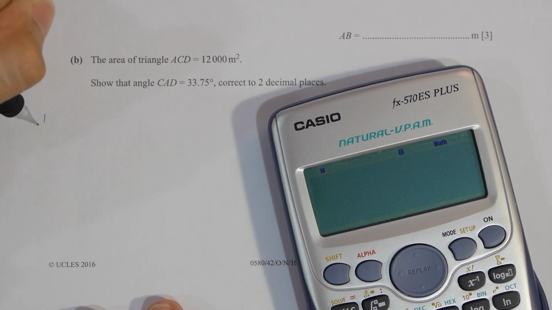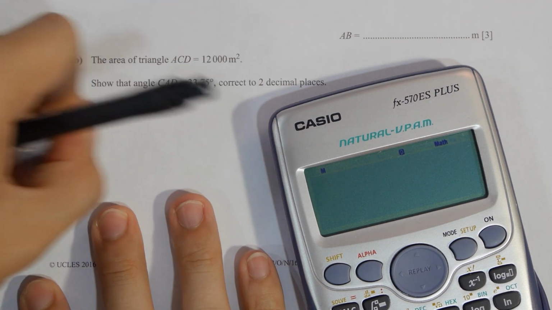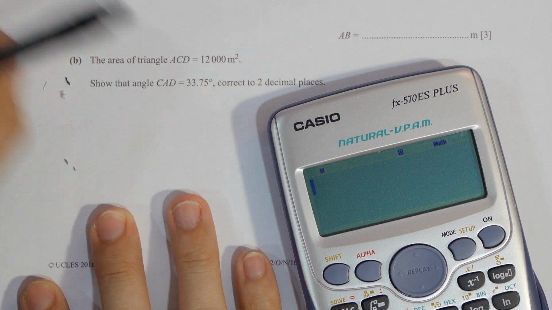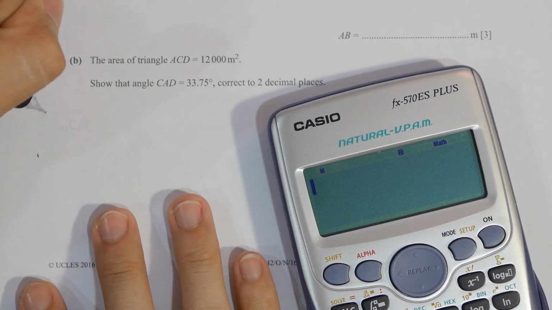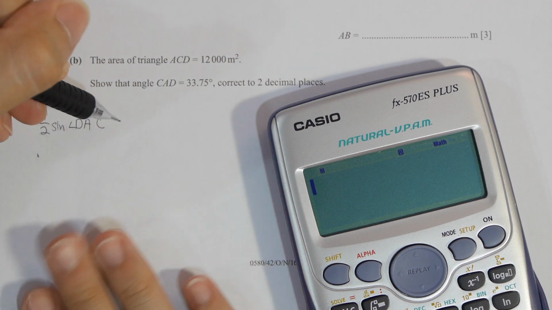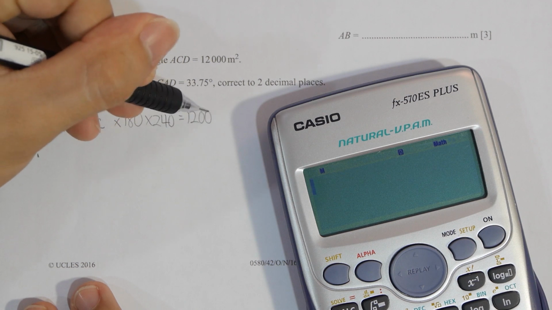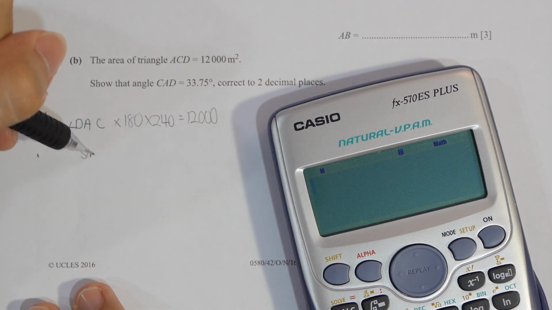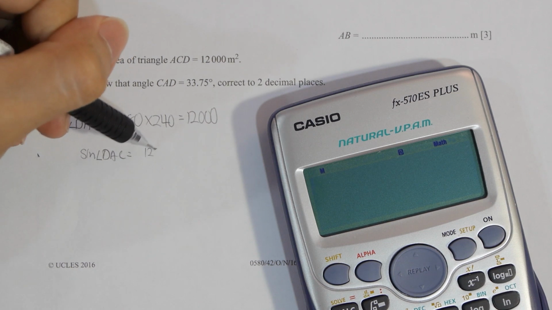Whereby for part B, you are required to use the formula half sine DAC times the sides AD and AC equals the 12,000 that was given. In this question, you are required to prove the angle DAC. Based on this calculation, you are able to get 33.75. So simply round up the result that you have gotten, then you'll be able to prove the statement.